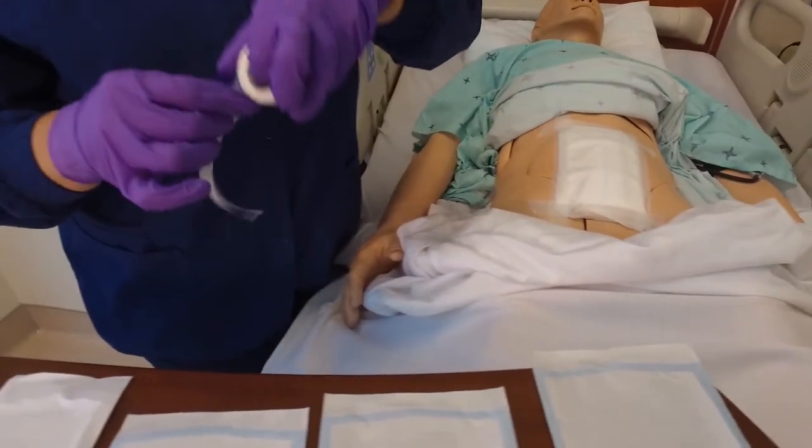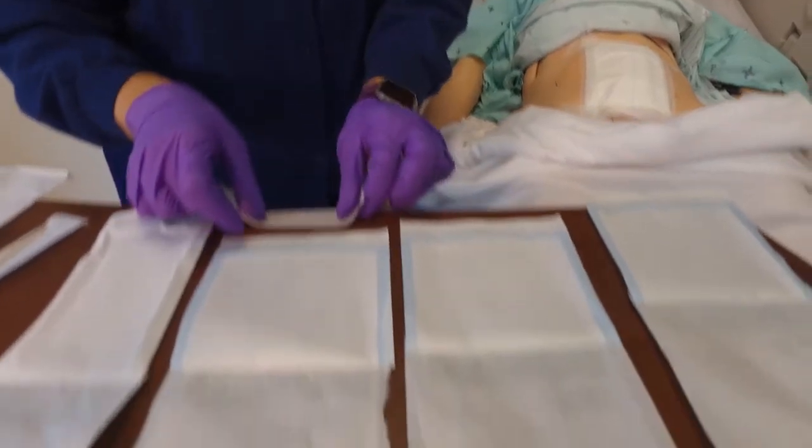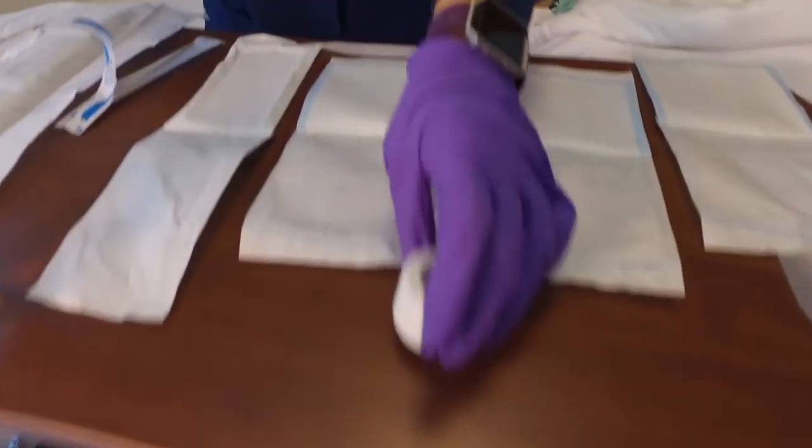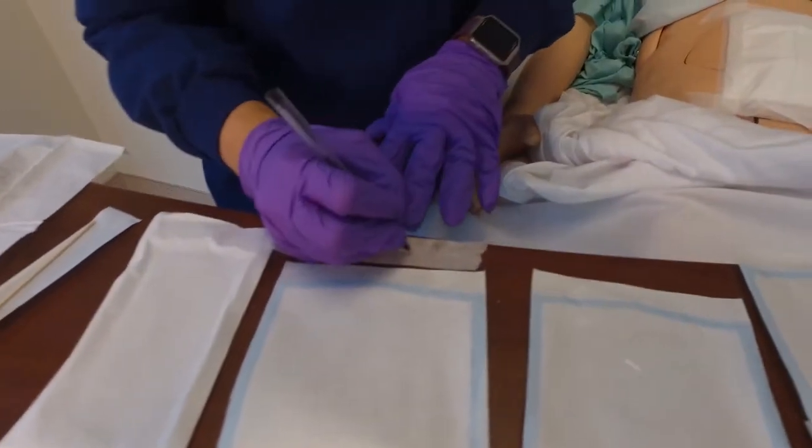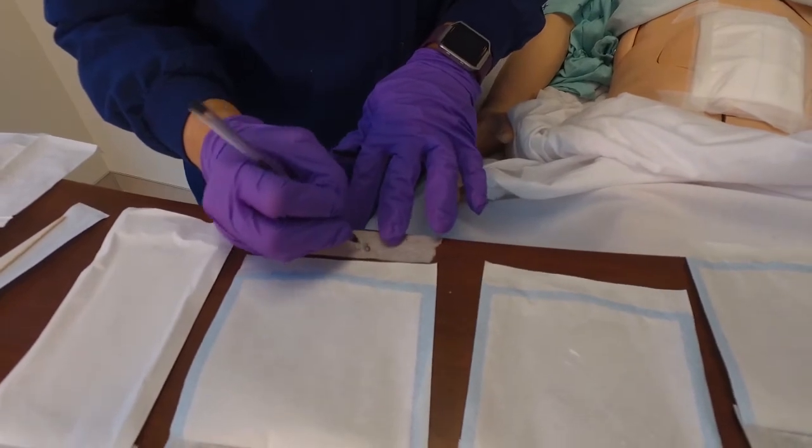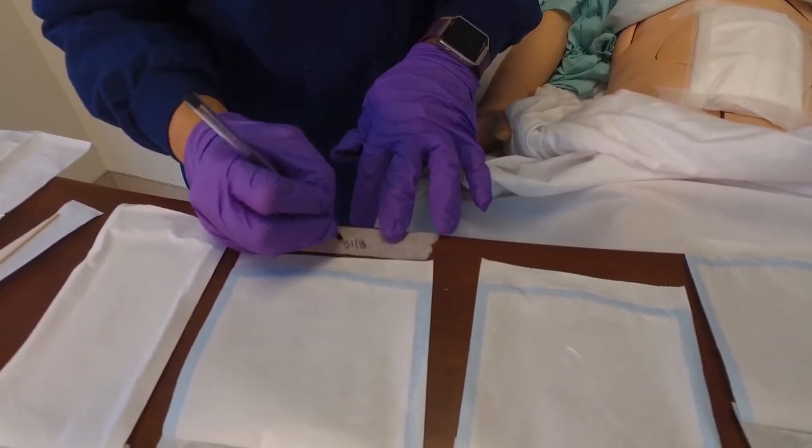The nurse will label the wound by writing the date, time, and initials on a piece of tape and then place it on the dressing.